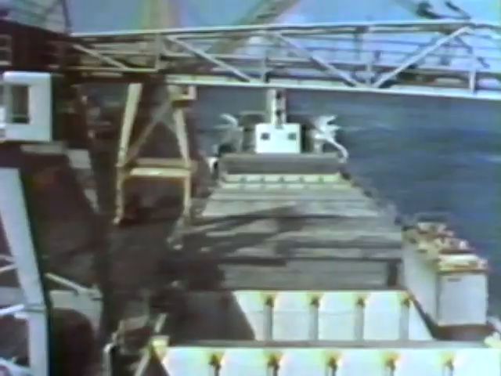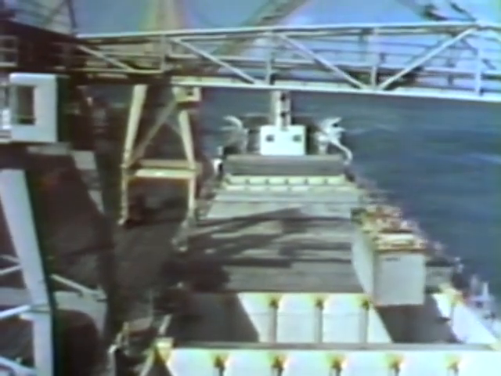Here's a waist-high belt conveyor being used to offload parcels from a postal service van. Now, obviously, this is not your typical plant receiving dock.